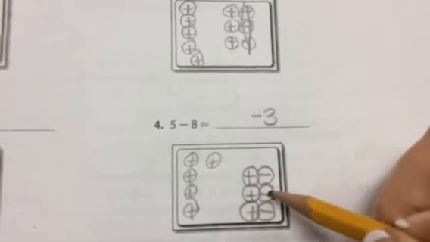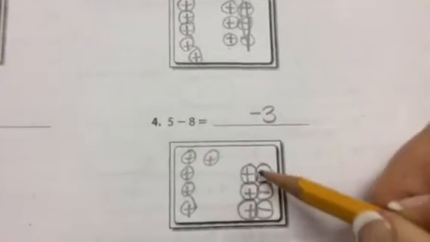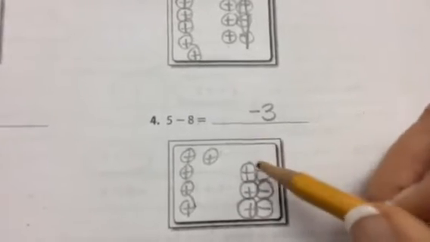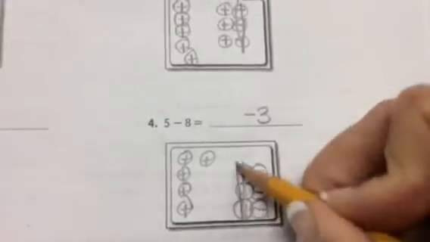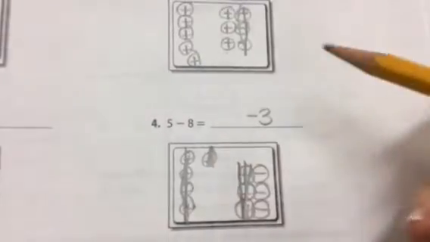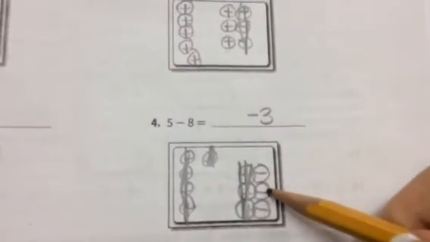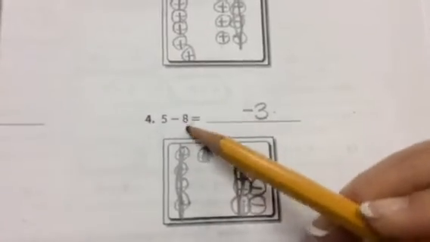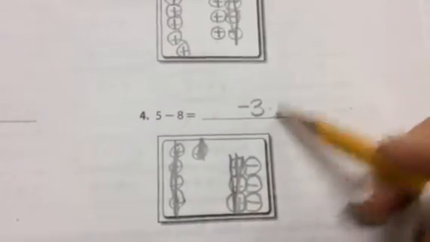Well, I'm going to add in 3 more zero pairs so that I have 3 more negatives to take away. Now I'm going to take away my 8 positives. So these 3 positives are going away, and these 5 positives are going away. So what am I left with? 3 negatives. That is my answer. So 5 take away 8 leaves negative 3.